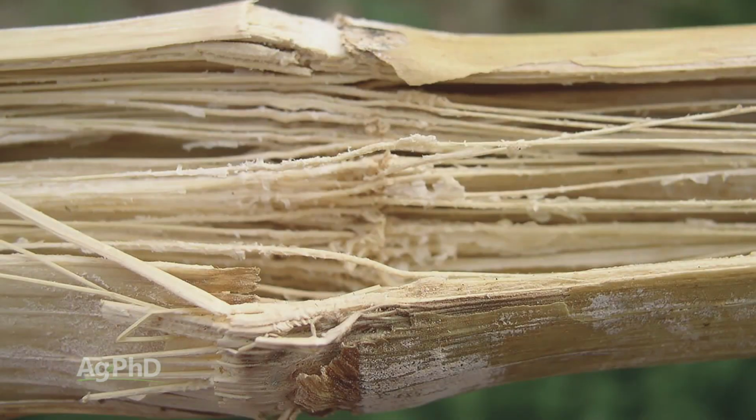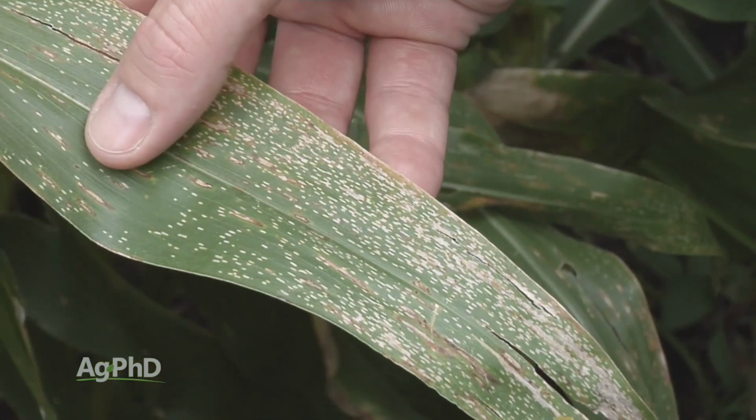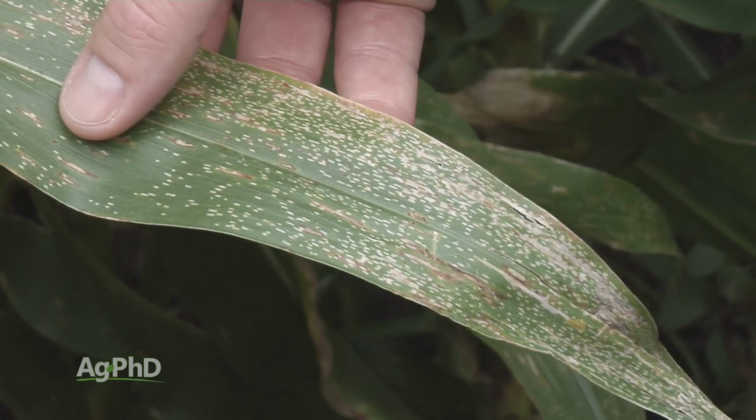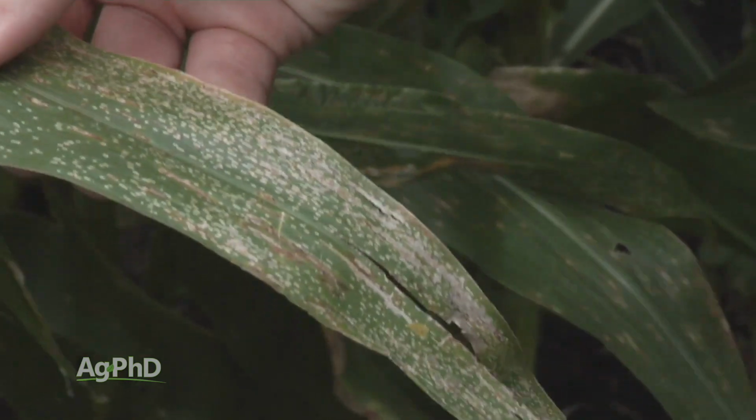Unfortunately, most diseases do overwinter, at least the ones we're really concerned about. We've got fusarium, you can look at gray leaf spot. There are just so many diseases that overwinter, and that's what I get really concerned about. So, what we try to do as farmers to manage those just with a cultural practice, not having to spray a fungicide or anything like that, is simply rotate crops.